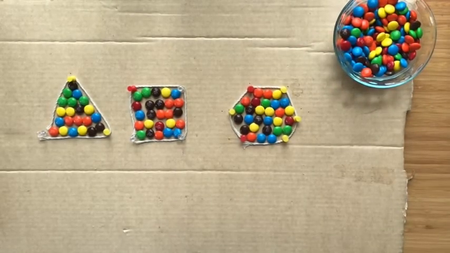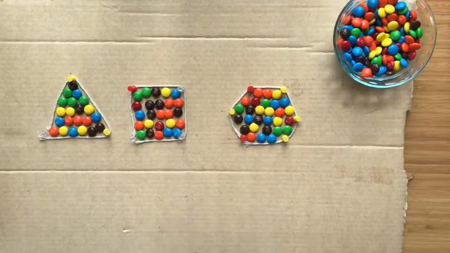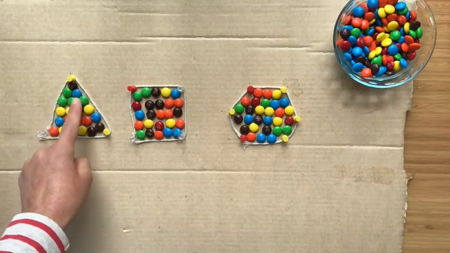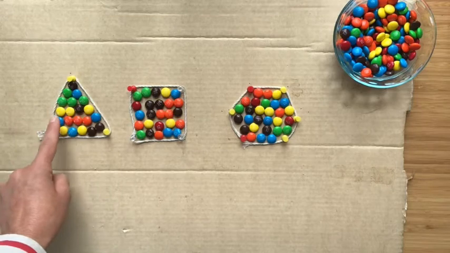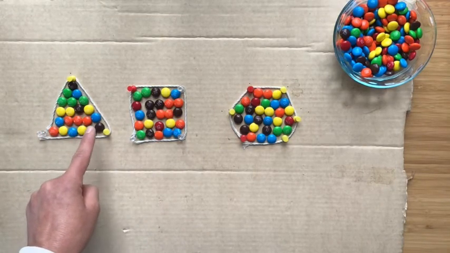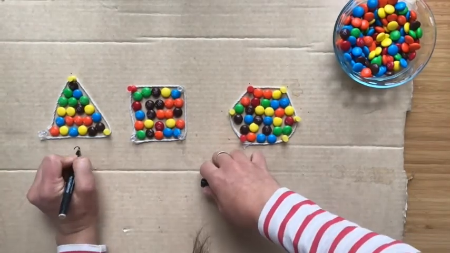Okay, so I managed to fill my 3 different shaped honeycomb cells with all the M&Ms I could fit in there. So now we have to count how many M&Ms I could fit in the different shapes. Let's see, with the triangle I got 1, 2, 3, up to 21. I better write that down so I don't forget.